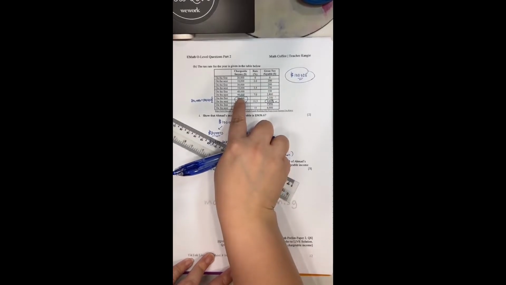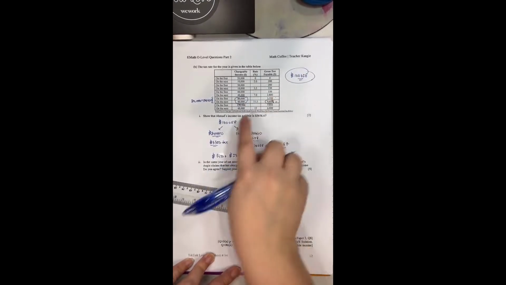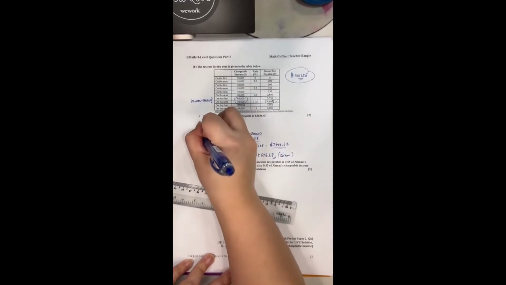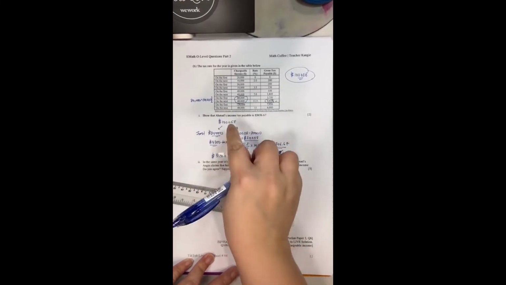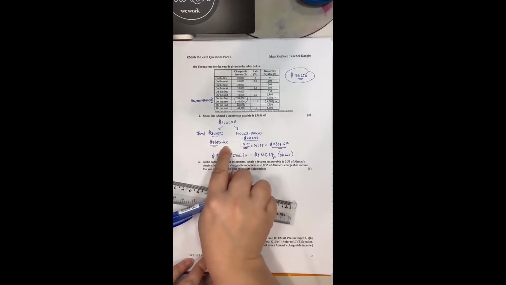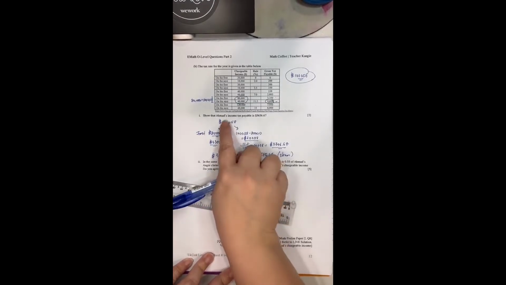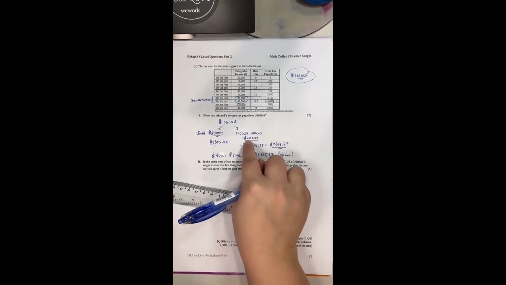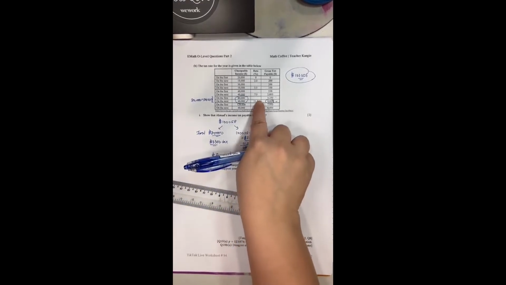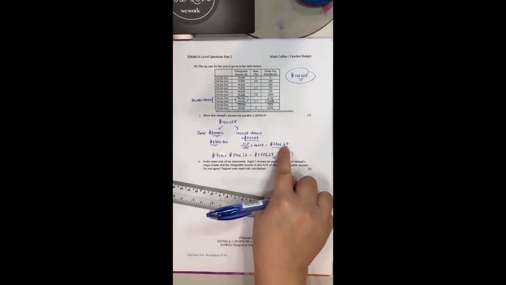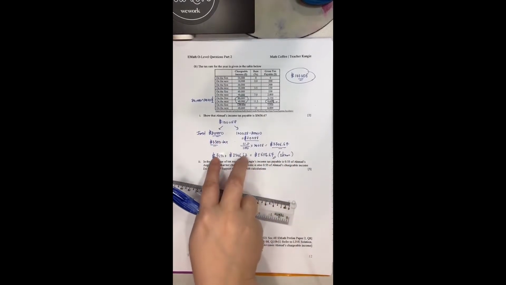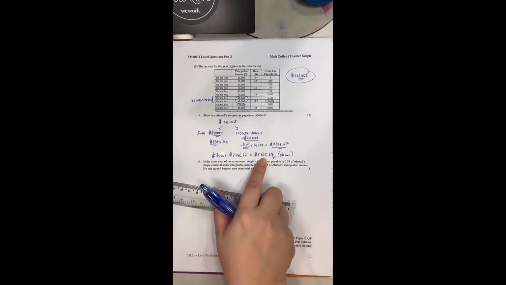For the first 80,000, the tax is 3350. Then for the balance, I take this number minus 80,000, which is 20,058, and manually calculate the 11.5%, and that will be the tax. The total tax is these two components added together.